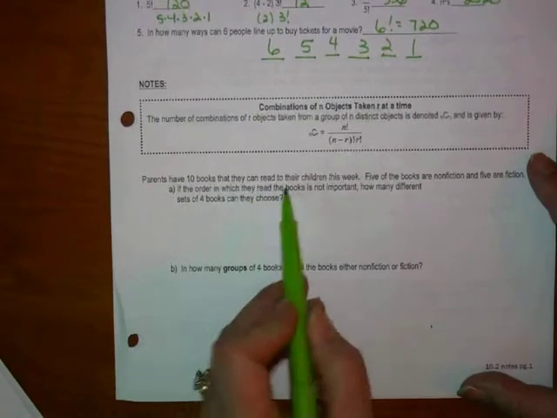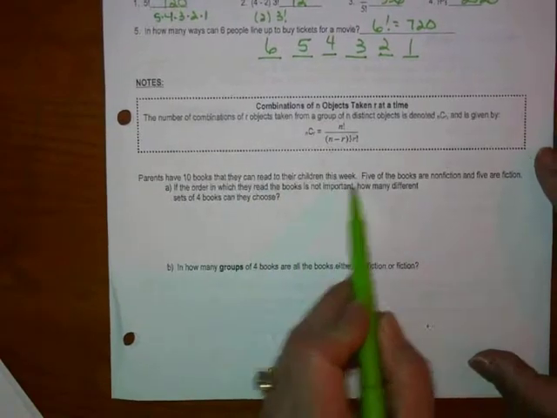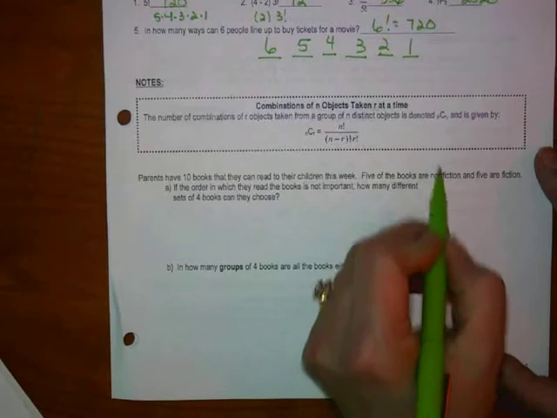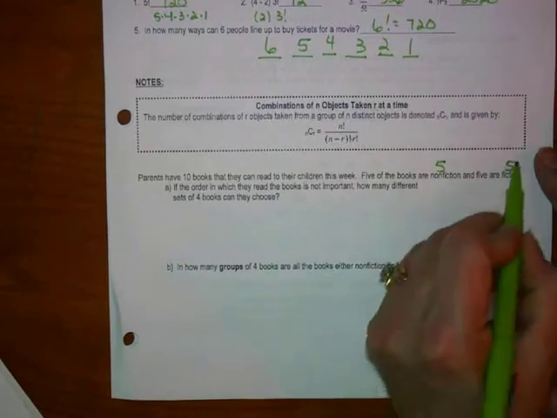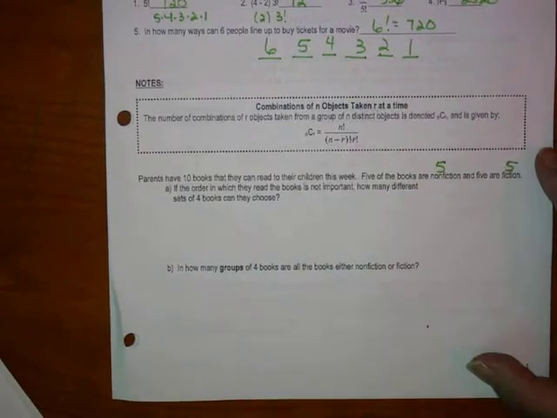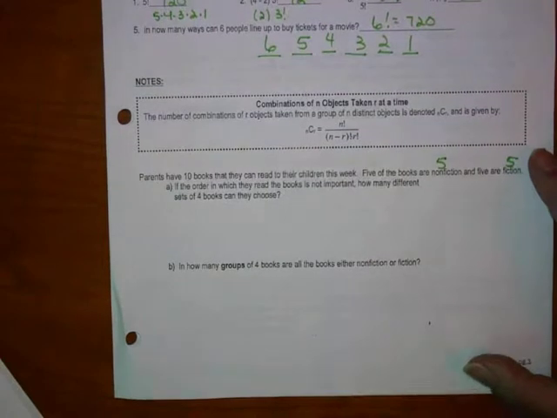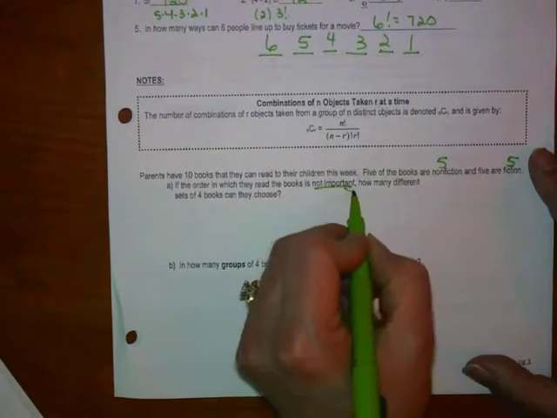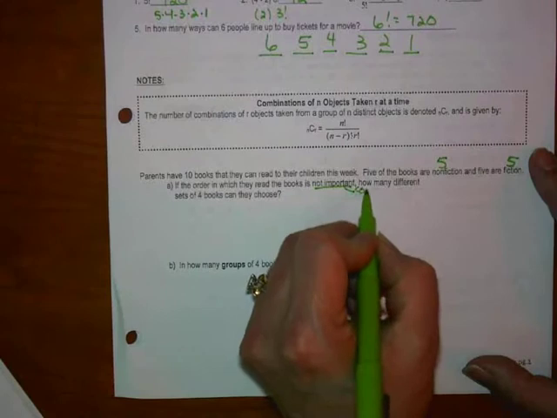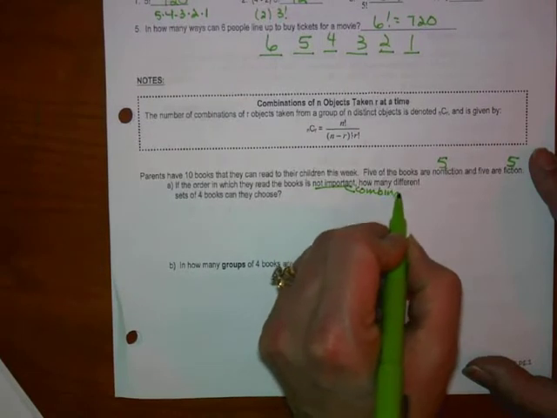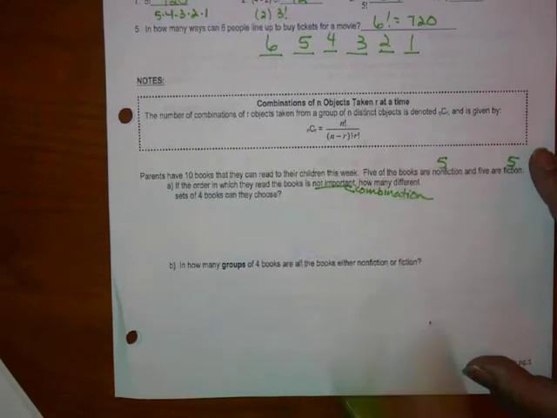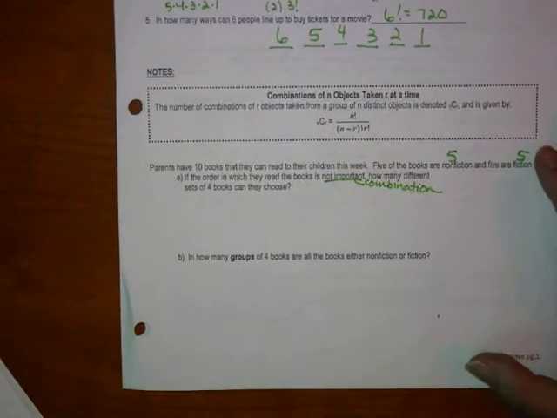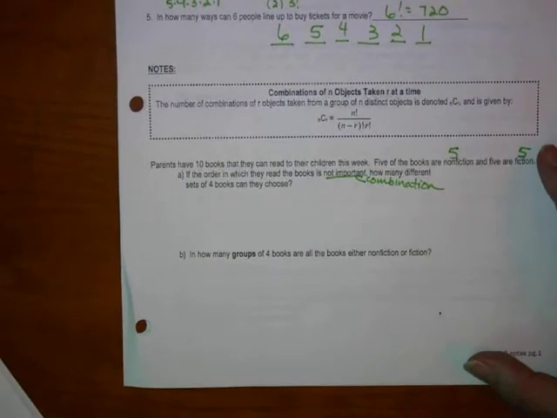Parents have 10 books that they can read to their children this week. 5 of the books are nonfiction, and 5 of the books are fiction. If the order in which they are read is not important, order is not important, that tells me right there that's a combination. How many different sets of 4 books can they choose from?